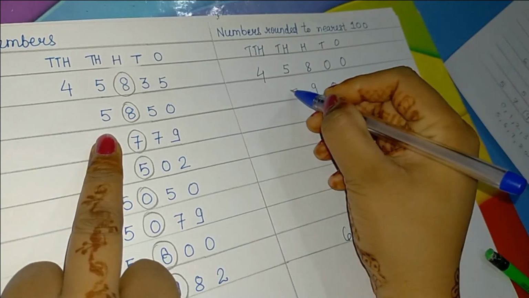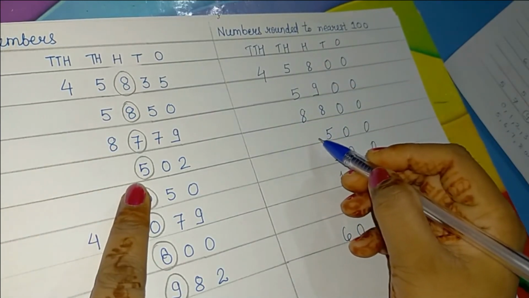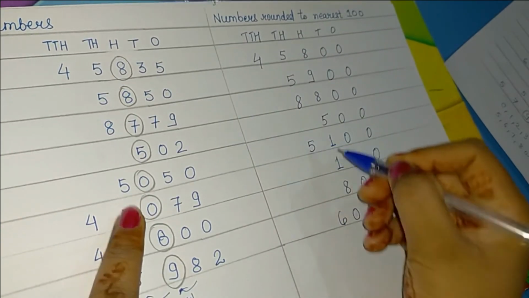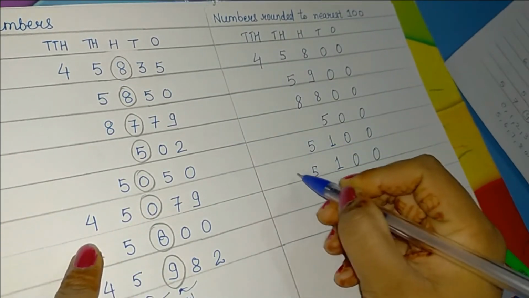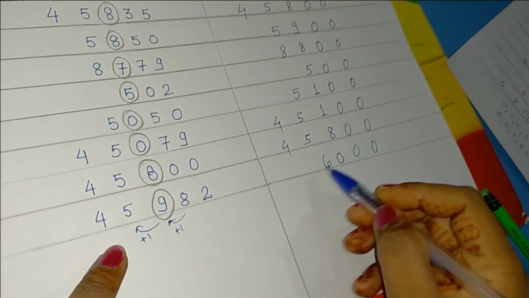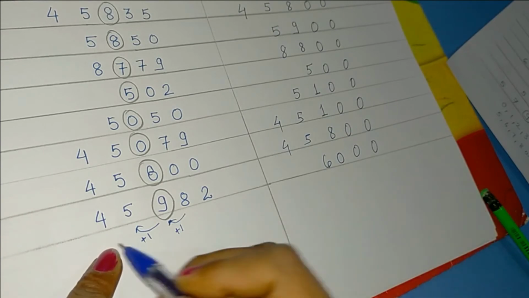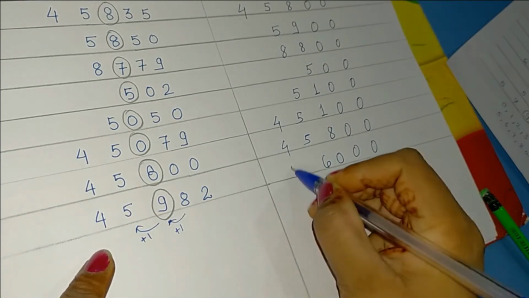In the next case, we need to copy this 5. Next case, 8. Here we don't have any digit. Here we are pending with 5. Here we need to write 45. Here again we need to write 45. And here we have already added 1 to this 5, and we wrote here 6. So we are only pending with the 4. So we will write here.